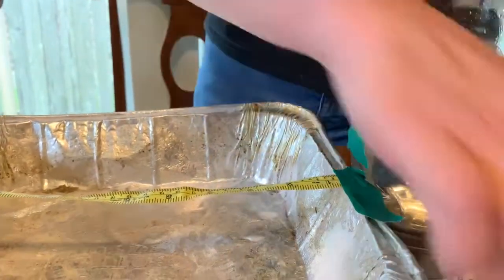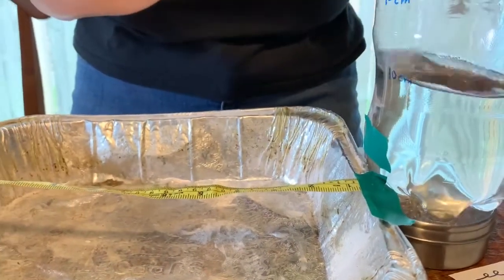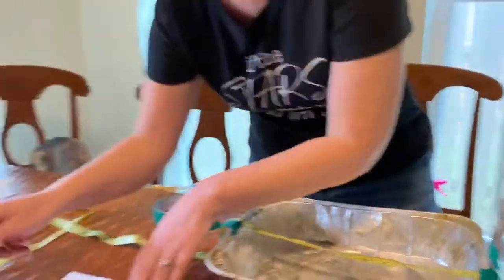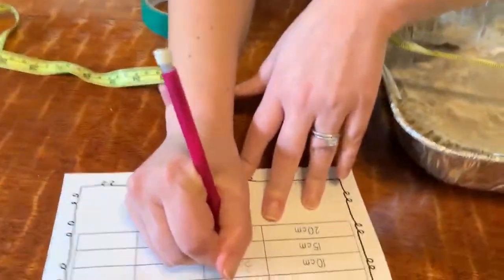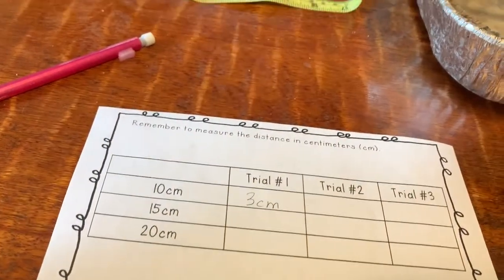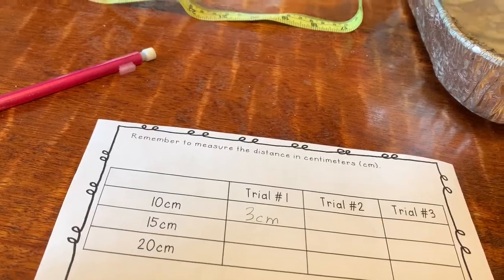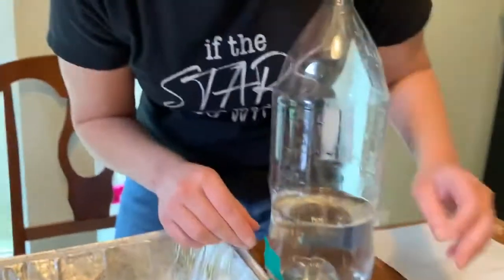So for the first trial, we have 3 centimeters. Right? Okay. And we want to do it again because good scientists do multiple trials. So now I'm going to unseal it.